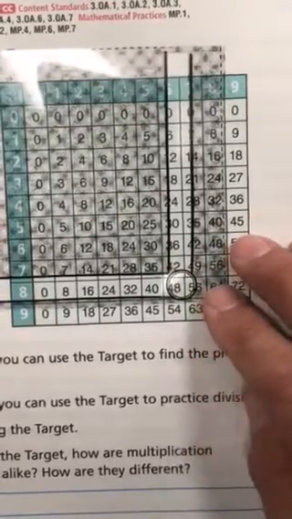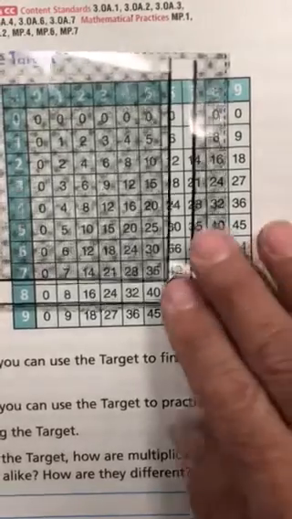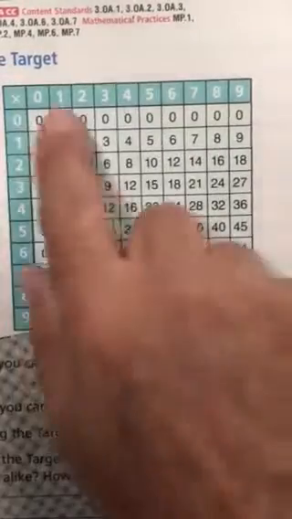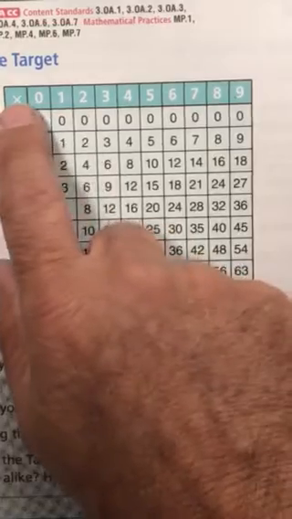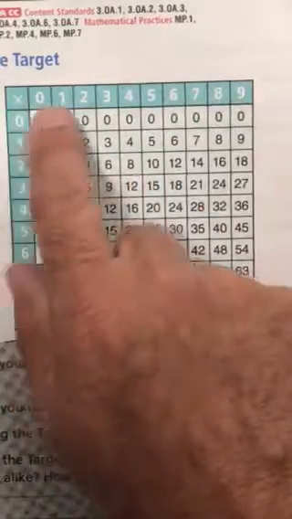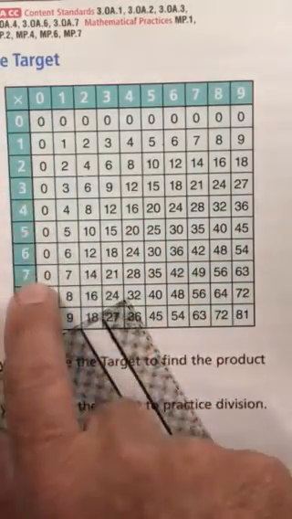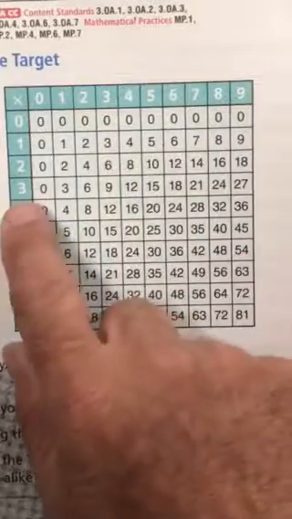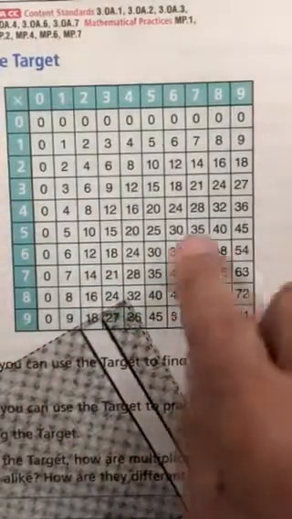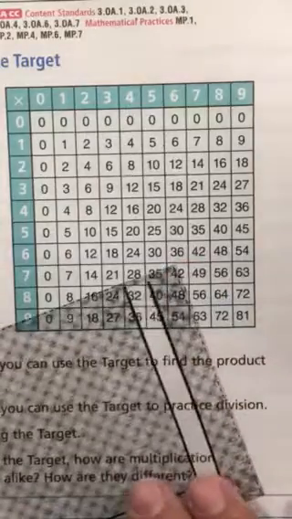All right, so how can we use this target to find the product for 8 times 10? So all the factors, you see that little multiplication sign, all the factors are in the green row, and this factor is on the green column. So one factor, the other factor, either way. And then all our products are in the field, the white field in the middle.